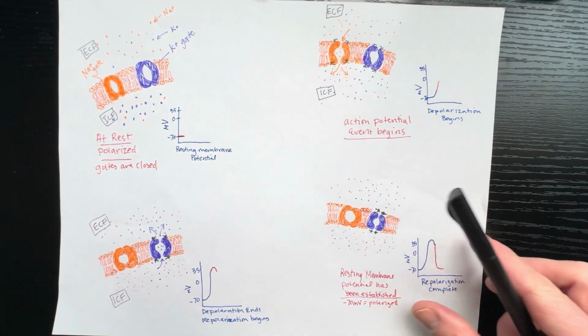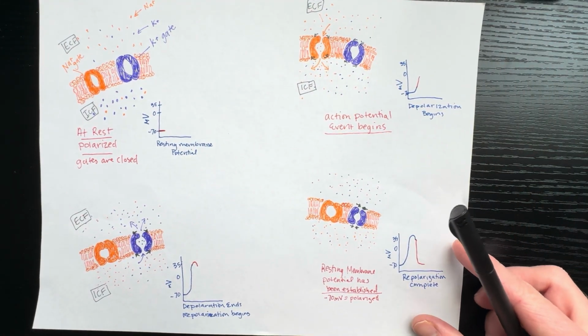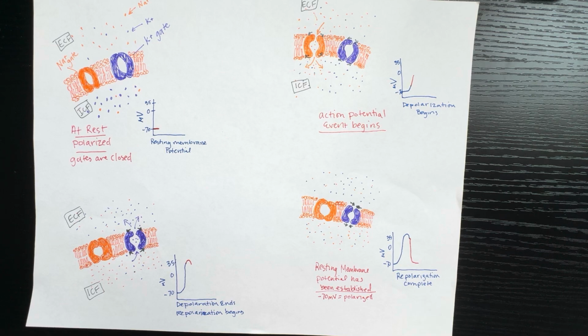When local potential from the dendrites is strong enough to pass along the soma's plasma membrane and reach the axon hillock, it causes an action potential, and that's what we'll talk about now. These illustrations show the changes that happen during the action potential process.